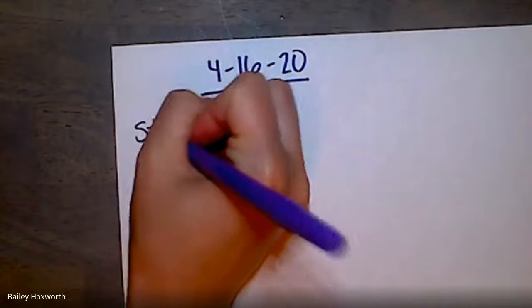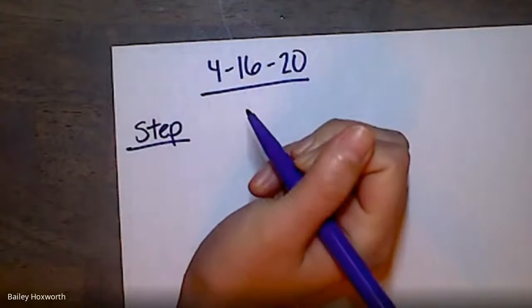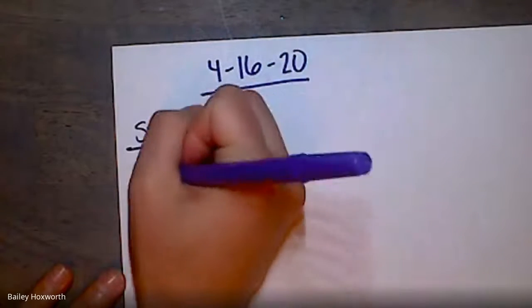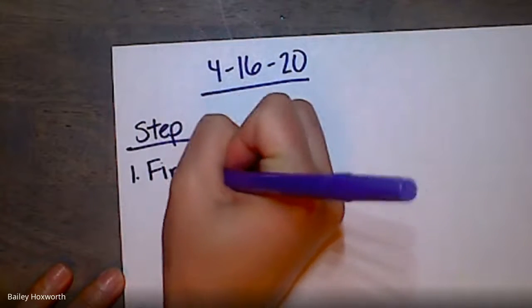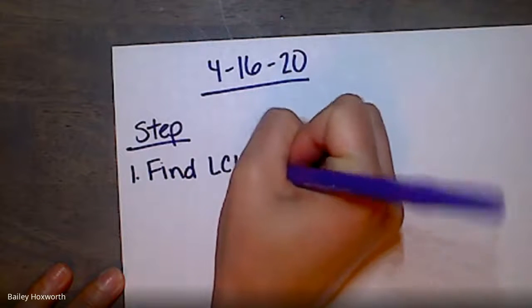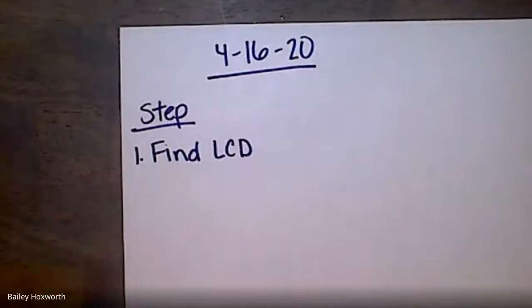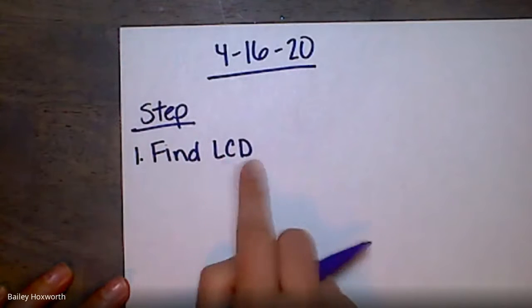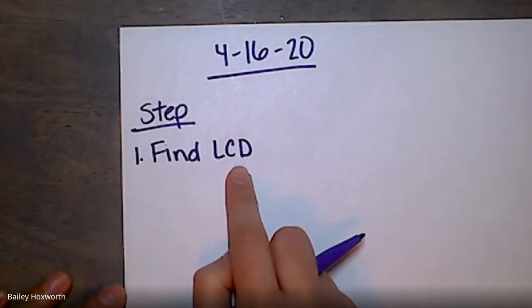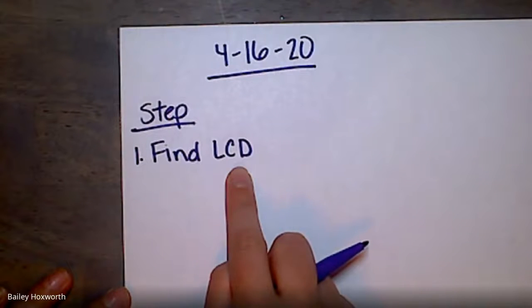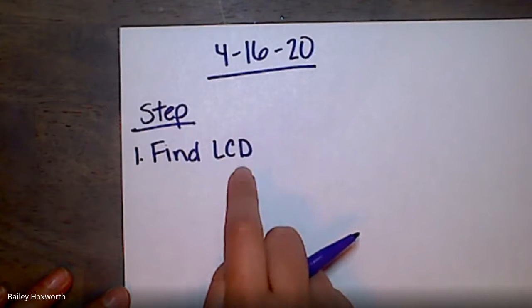So first step, we have 1, find LCD. Because if they don't have the least common denominator, you can't do anything about this. And if you're having a hard time remembering how to find LCD, your video from Tuesday and the activity we did on Tuesday is going to help you with this.